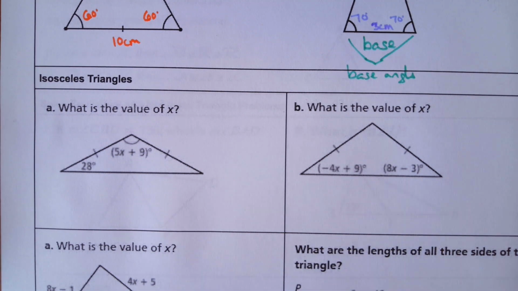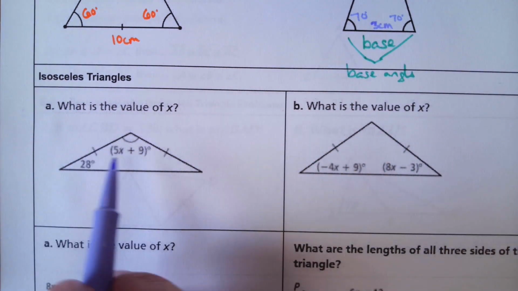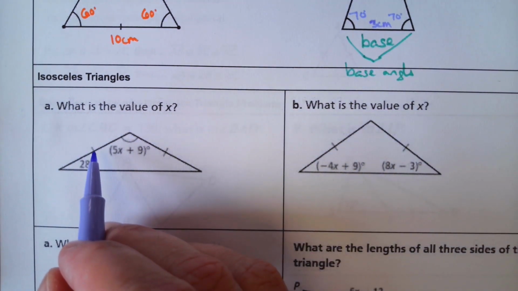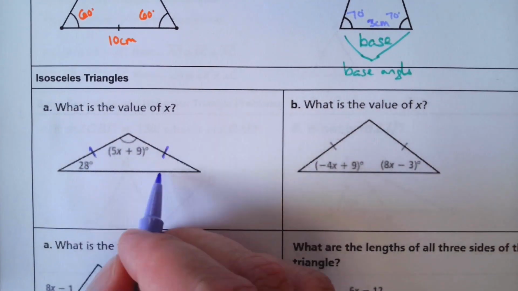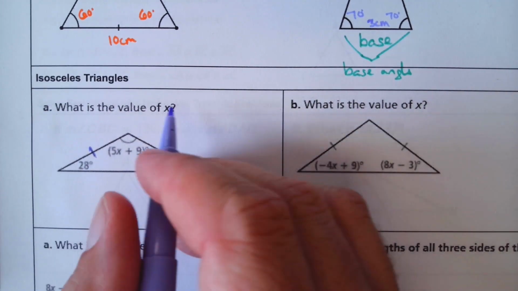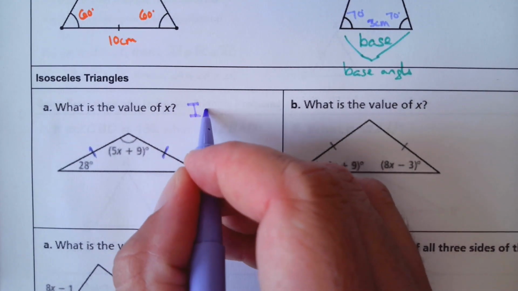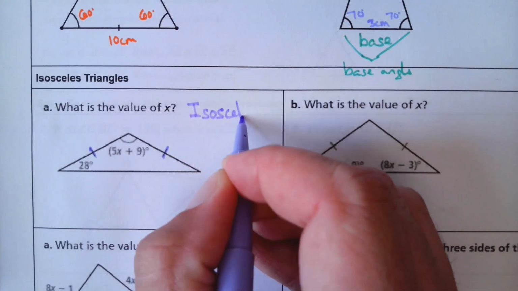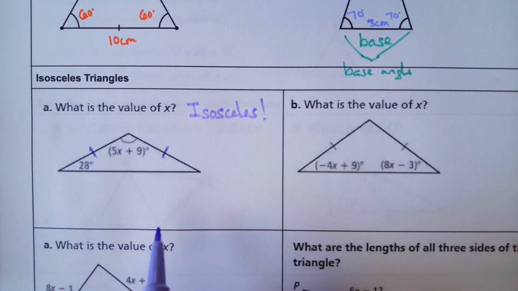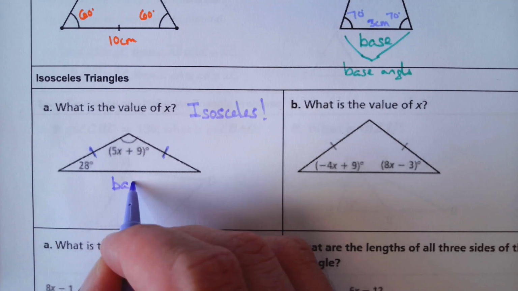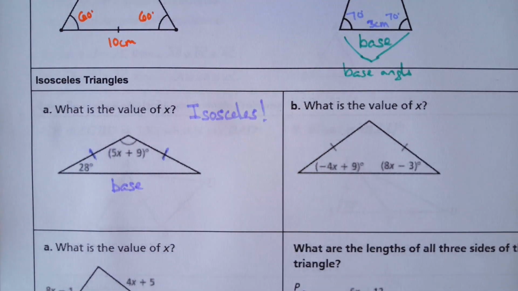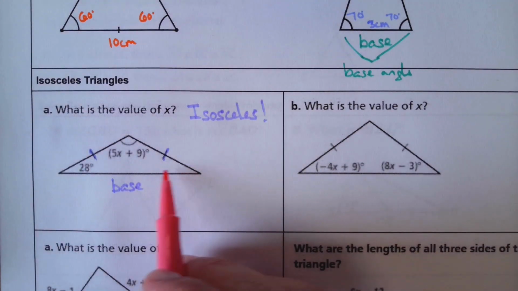What is the value of x? That's what we're going to be working with for most of these. I notice that these 2 sides are equal to each other, but this one is not equal to those. So 2 equal sides tells me that this is isosceles. That means that if these are my 2 equal ones, then this is my base. And if that's my base, then these are my base angles.